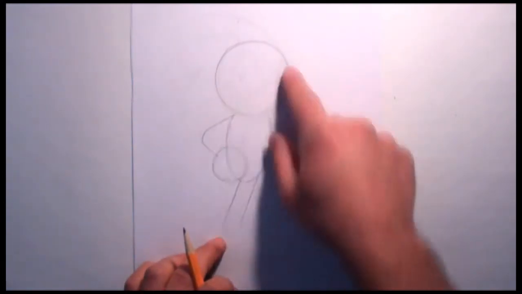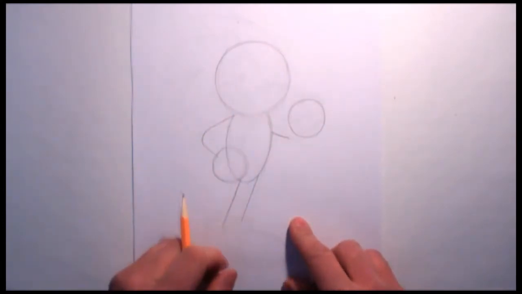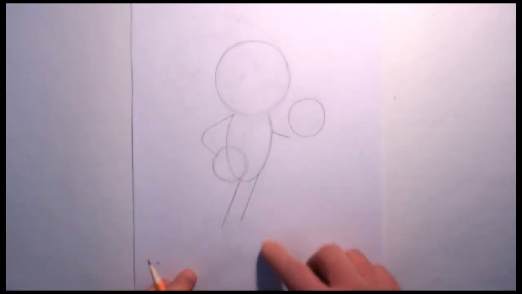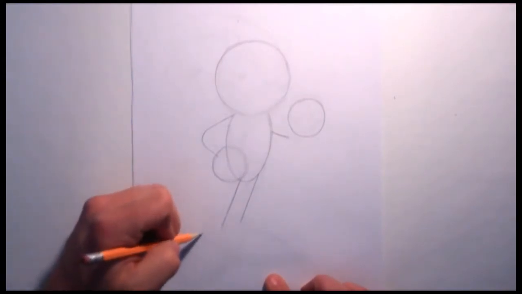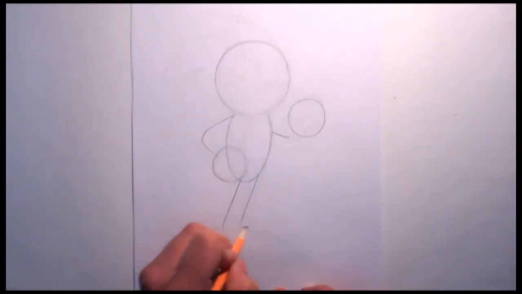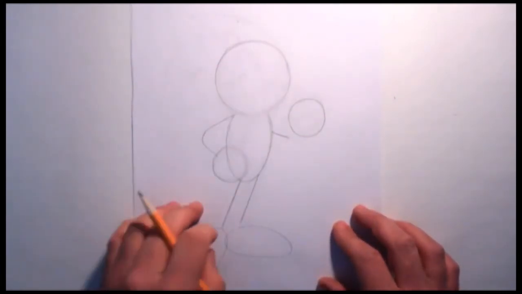So we have a circle for his head, an oval for his body, circle for his hands, and stick lines for his legs. Next, let's go ahead and bring in where his feet will be. These will actually be his sneakers, but these will be ovals as well. Just allows us the guidelines to know whereabouts he will be placed on this piece of paper.